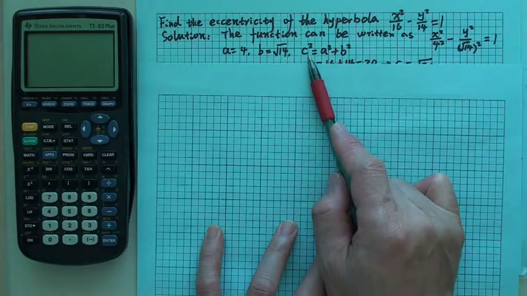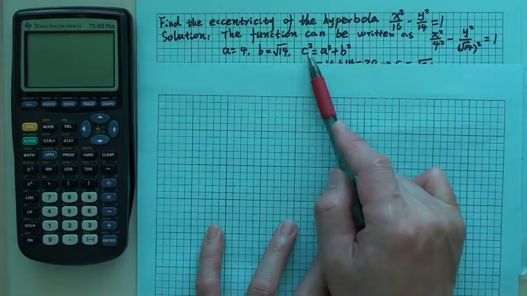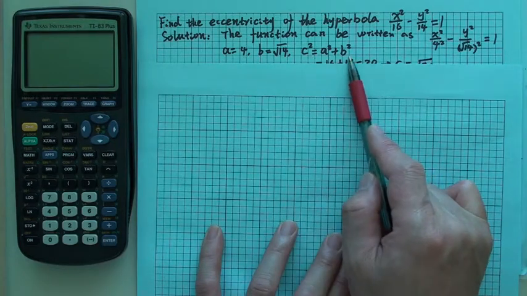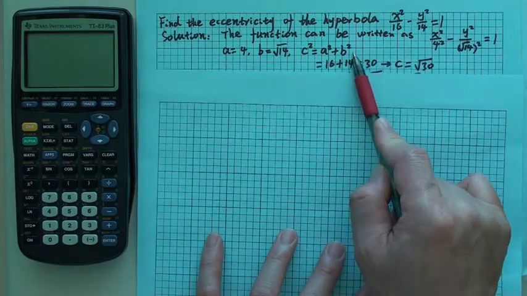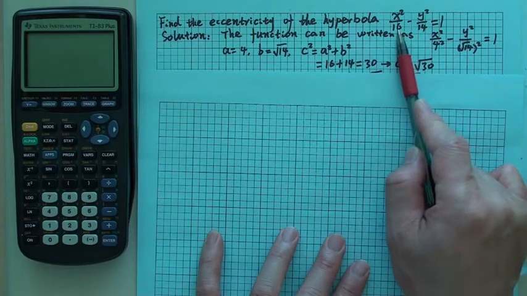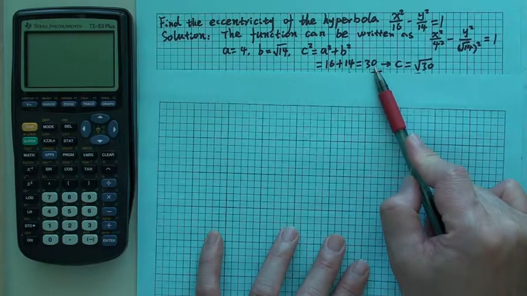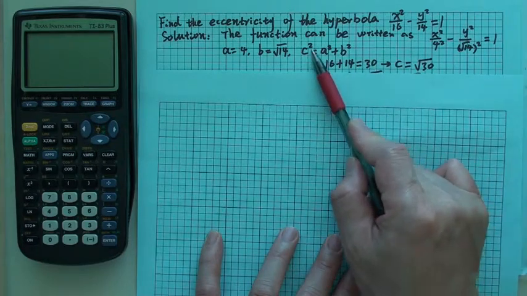Again, in a hyperbola, c is the biggest. So a squared plus b squared is c squared. So 16 plus 14, you add together, is 30, which is c squared.